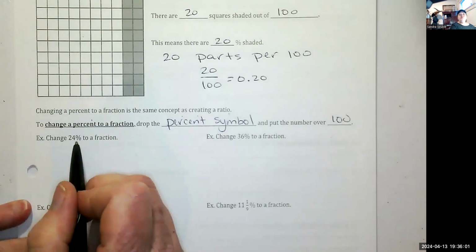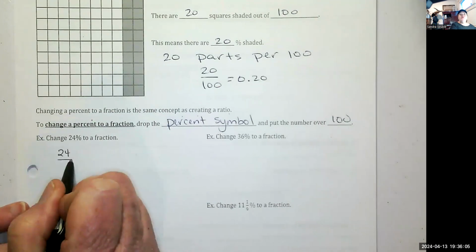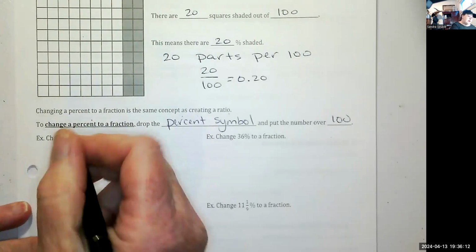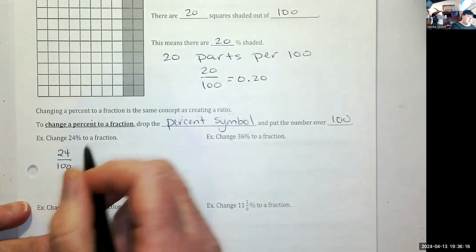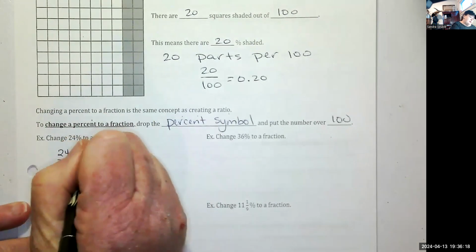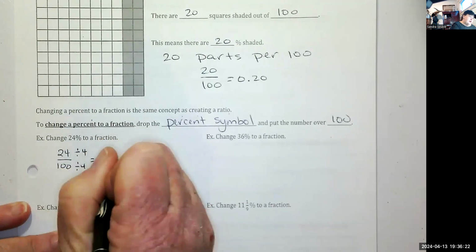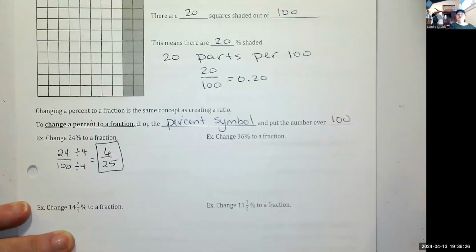Now, to change 24% to a fraction, you just put 24, drop the percent, over 100. Now we can reduce that, which we should. They're both reducible by 4. So I can divide both of these by 4, and that's equal to 6 over 25. So there's 24% as a reduced fraction.